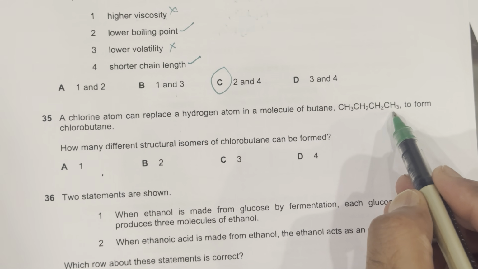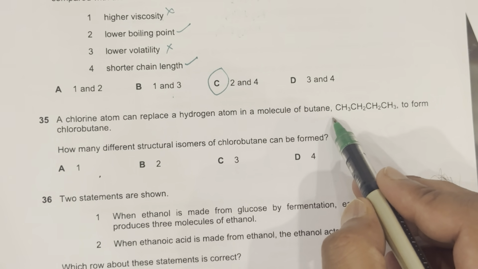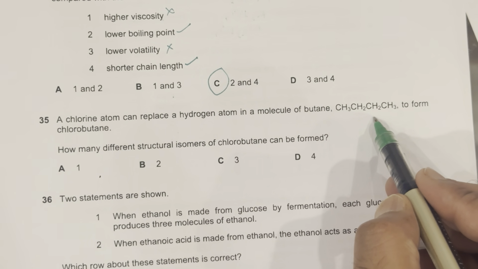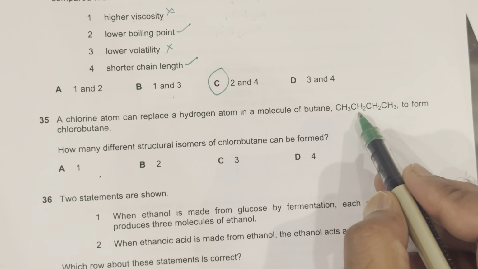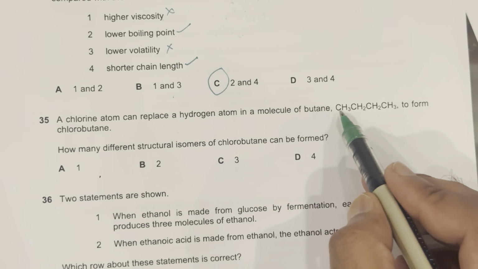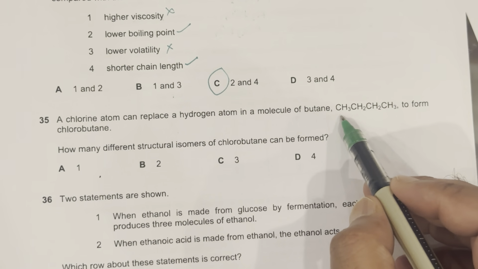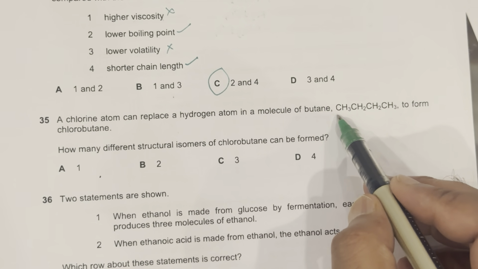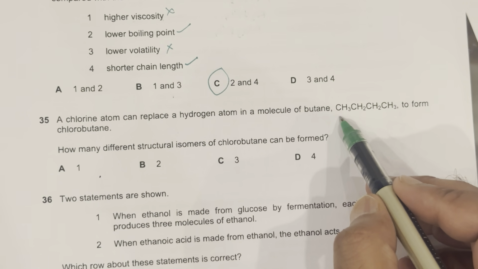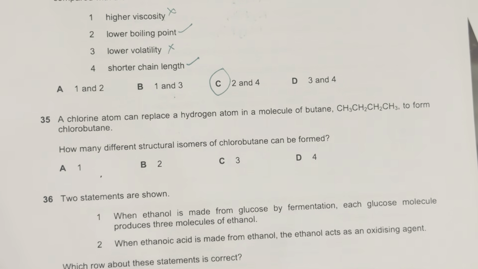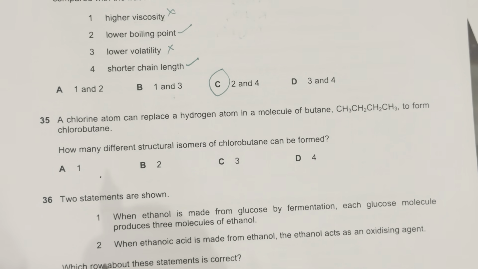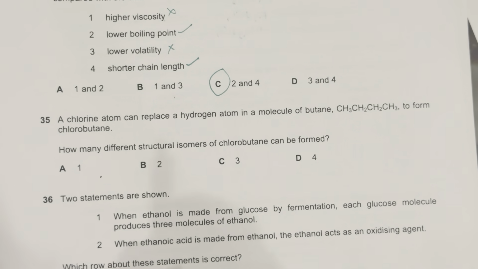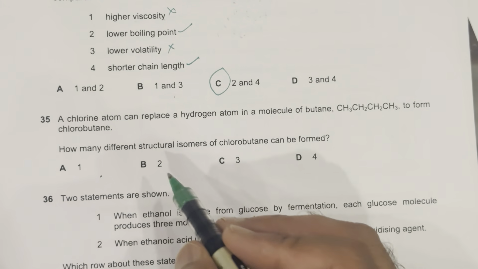We can write chlorine here, and that would be 1-chlorobutane. If we write it here, then it would be 2-chlorobutane. If we write chlorine over here, it is again 2-chloro, because we start the counting from the left side. Or if we write it here, it would be 1-chlorobutane. So only two isomers are possible, 1-chlorobutane and 2-chlorobutane. So option B is the correct option.